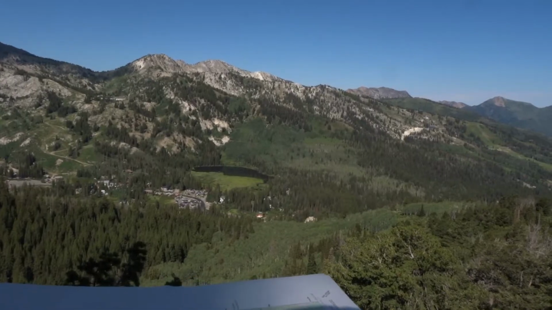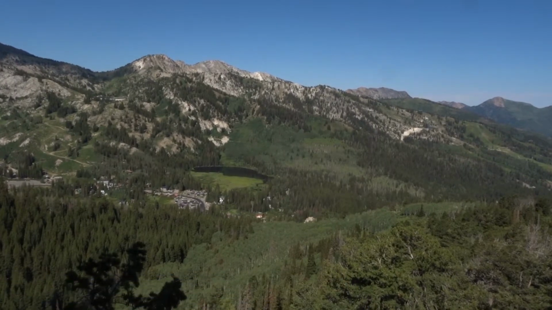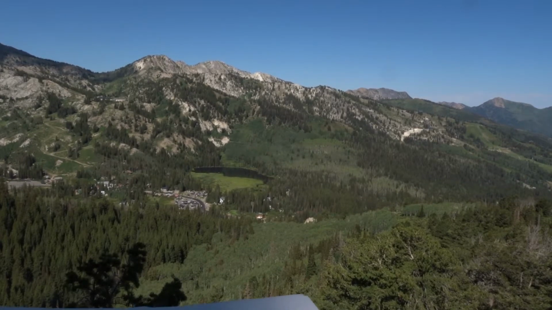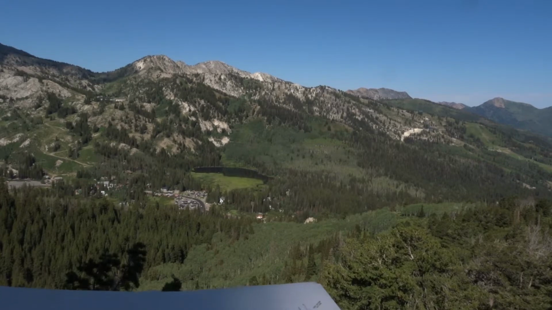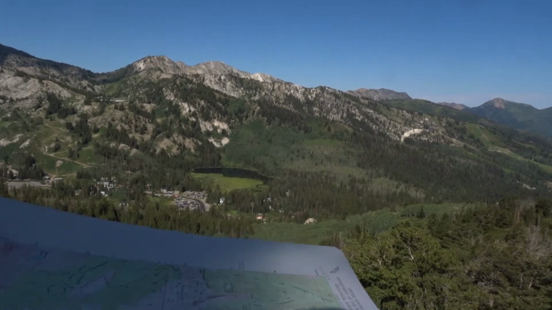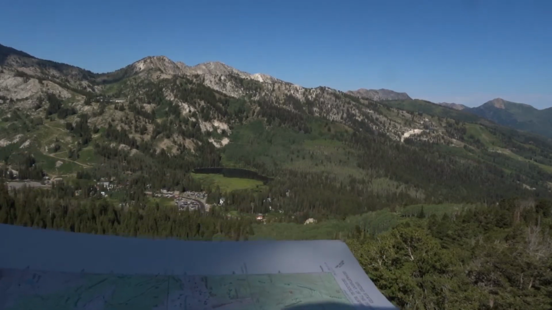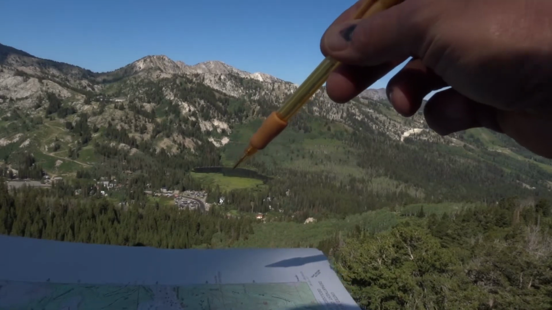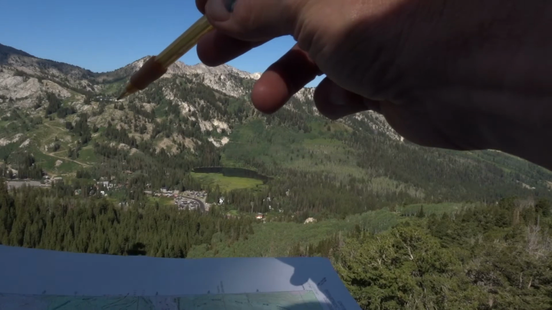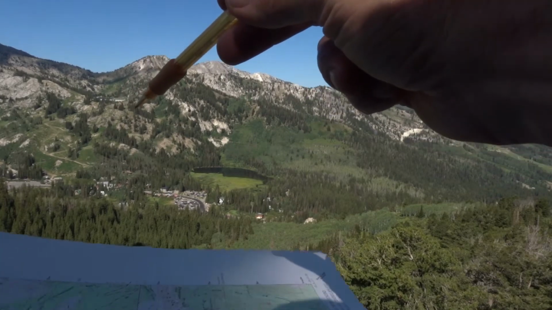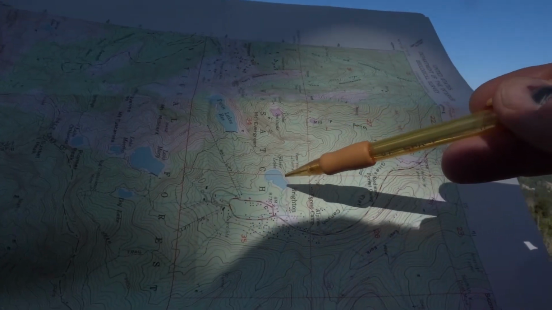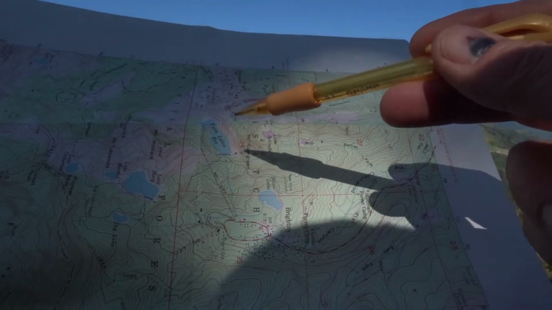So I want to align my map to the terrain as best I can. And I can do this in a bunch of different ways. One is going to be with the compass that we just pulled out. Another way is if I can identify a bunch of things in the terrain that I can then also find in the map, and I can then get them so they line up roughly with each other. So looking out here in the terrain, that's Silver Lake, and up here is Twin Lakes. So I can also find those on my map.